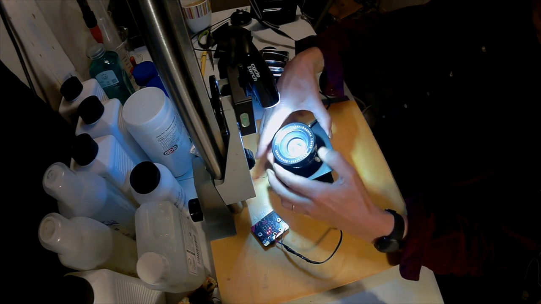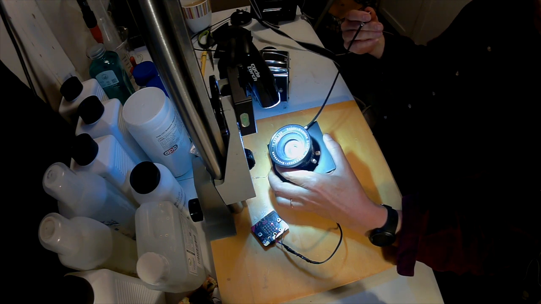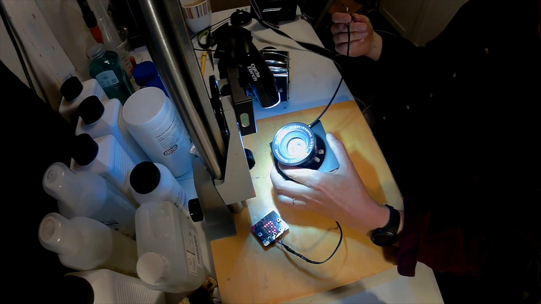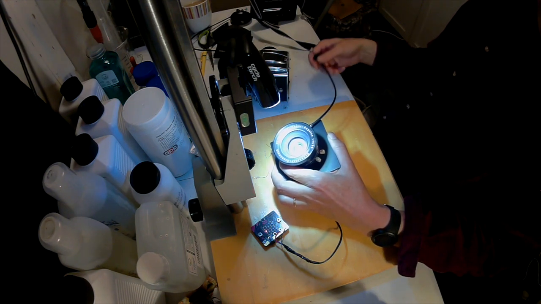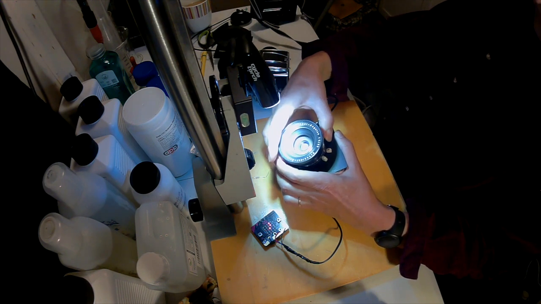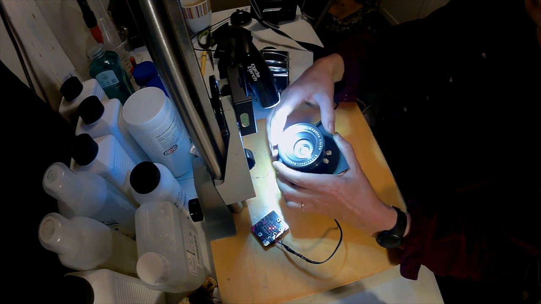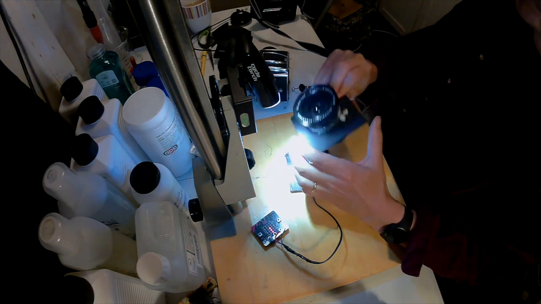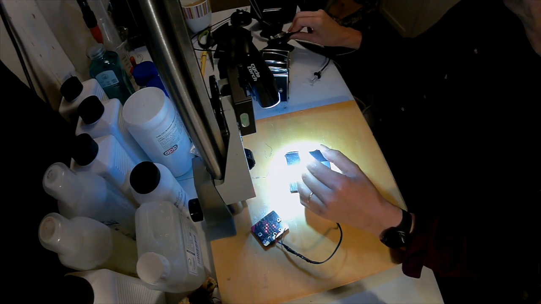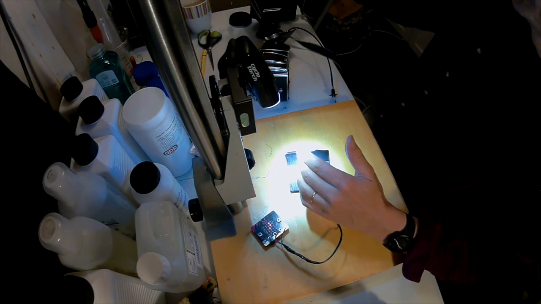So this is almost consistently giving almost a stop more on what's marked on the dial, and quite reliably. So if you know that, you can give it the correct exposure.